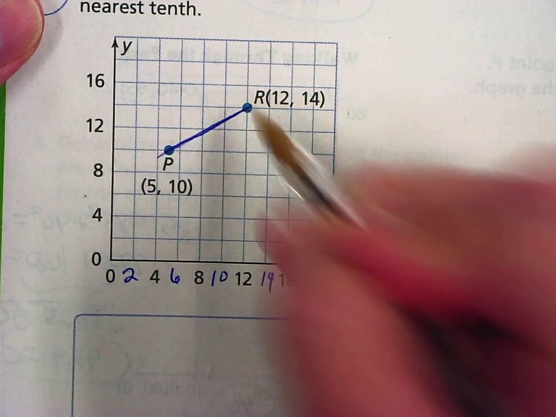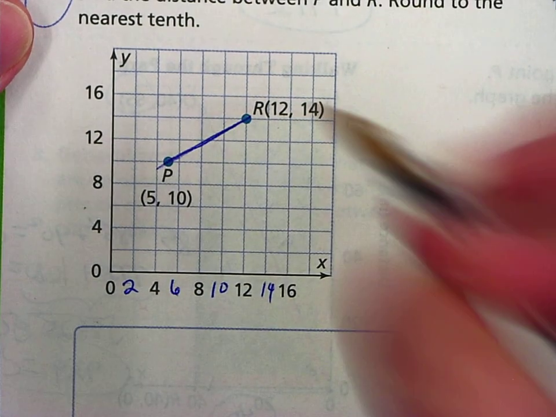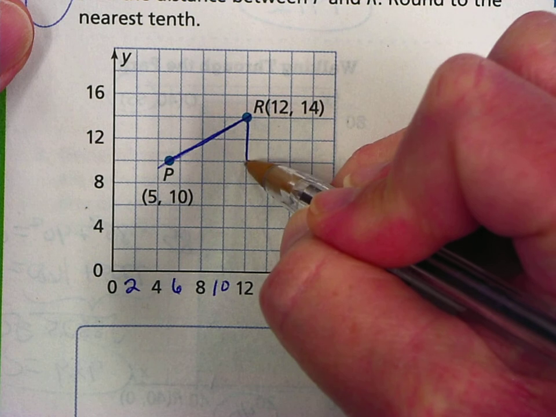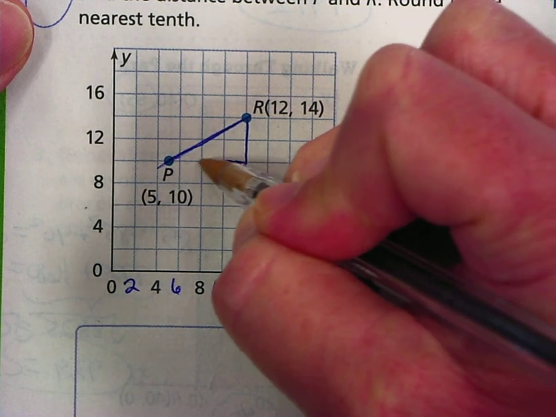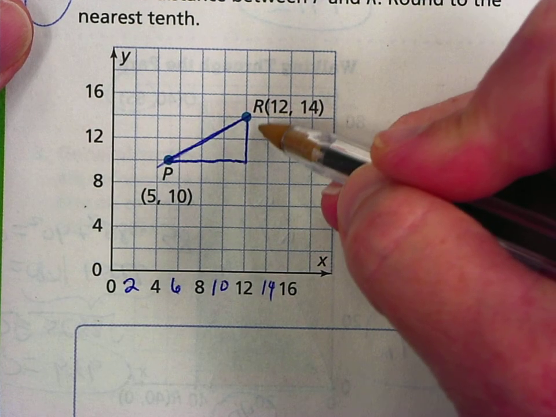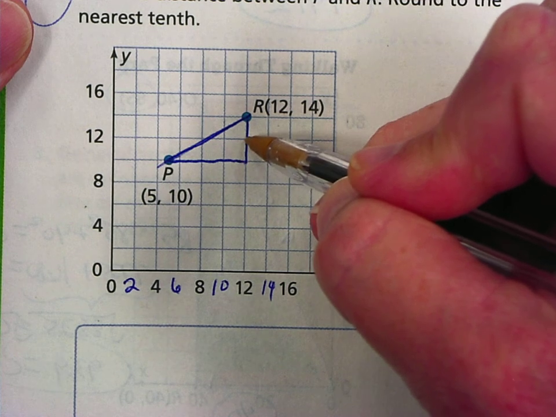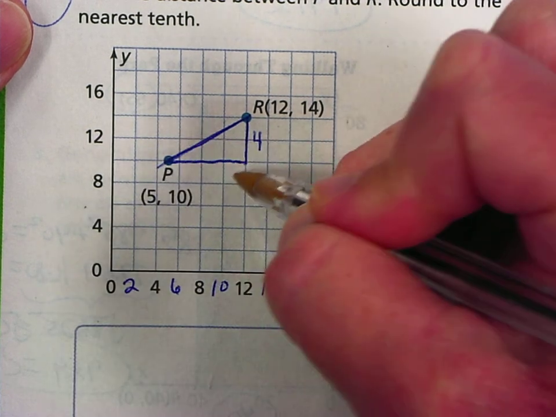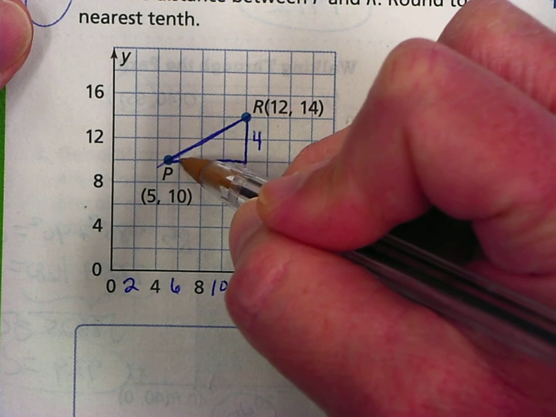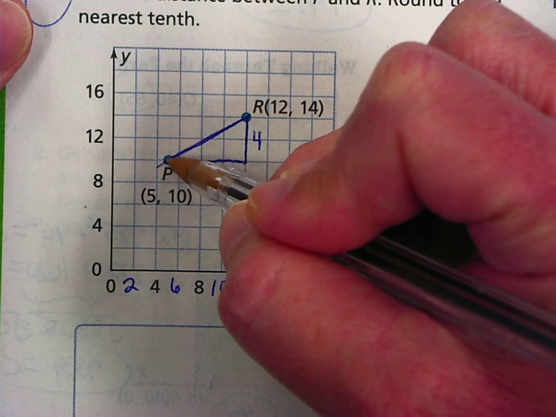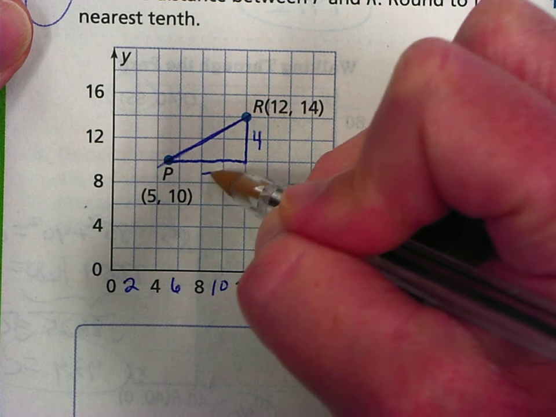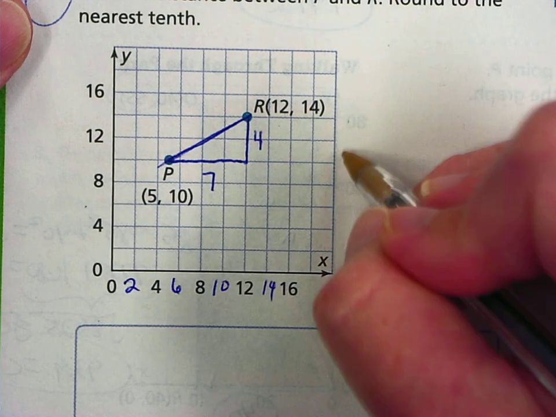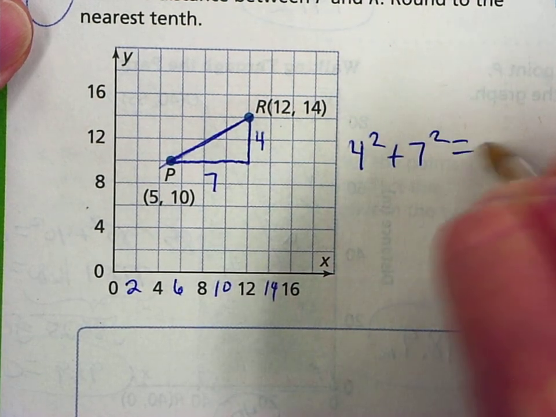Well, that's a diagonal line. So draw in your legs. So draw a line straight down and a line straight across, and then let's count. So if every line is counting by twos, 2, 4. This is 4 units long. 1, 2, 3, 4. This is 2, 4, 6, and then only halfway over, which represents 1. So this is 7 units long. So 4 squared plus 7 squared equals c squared.